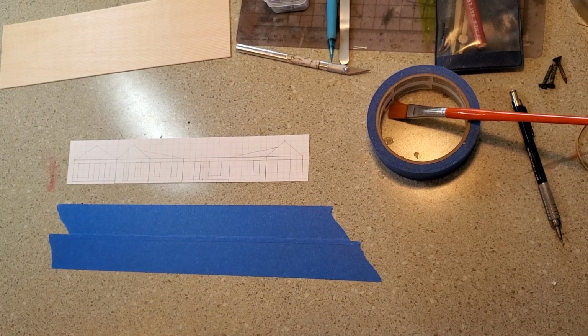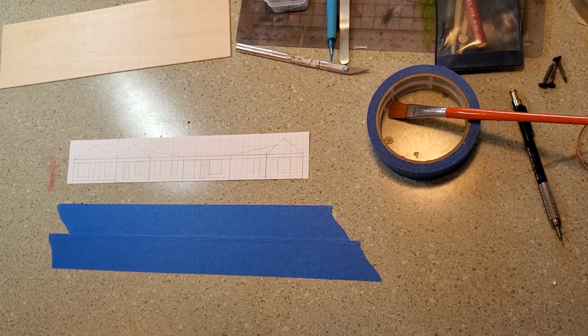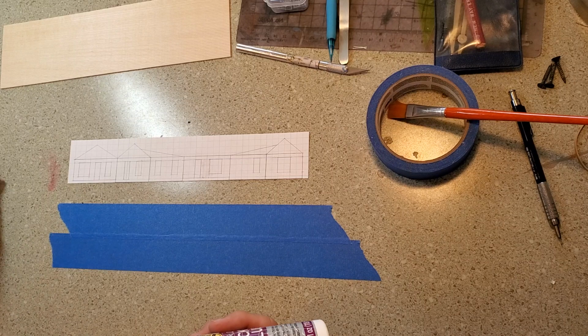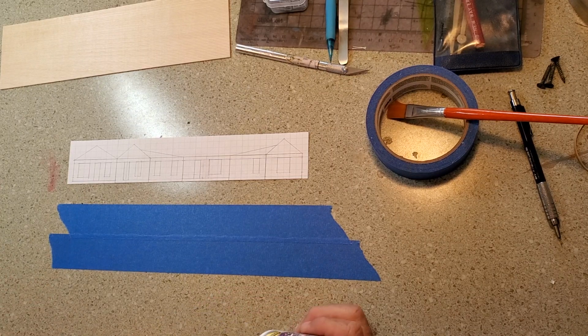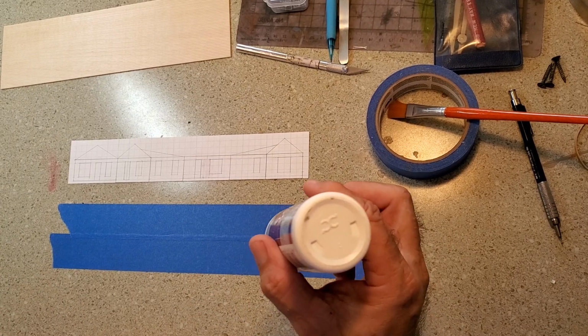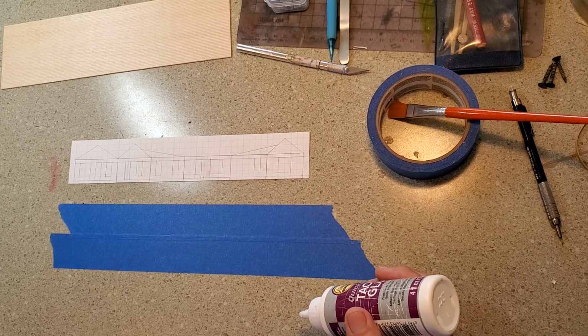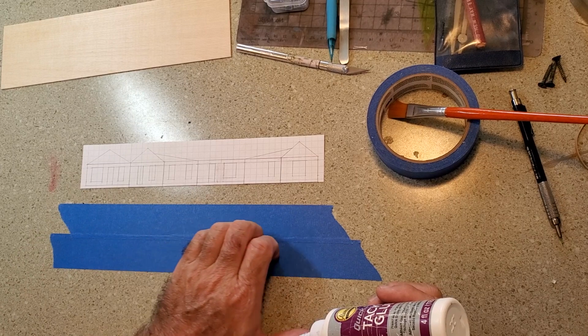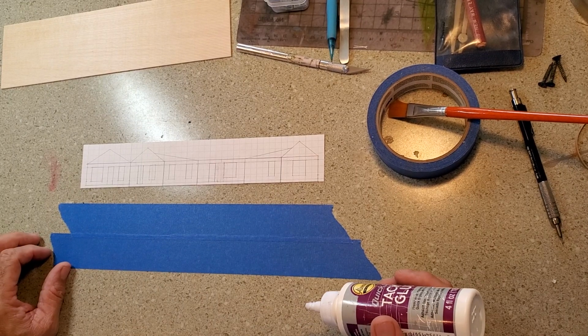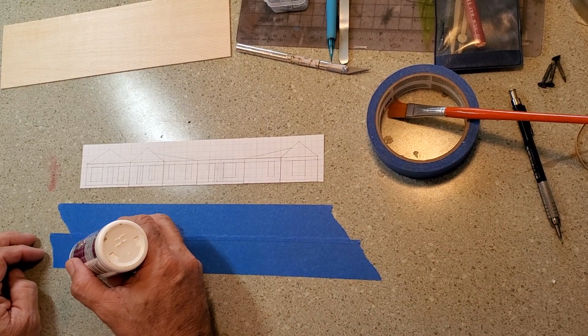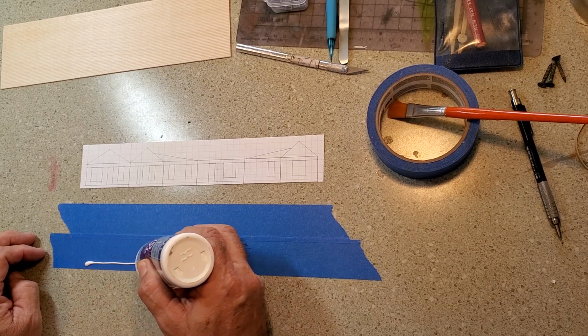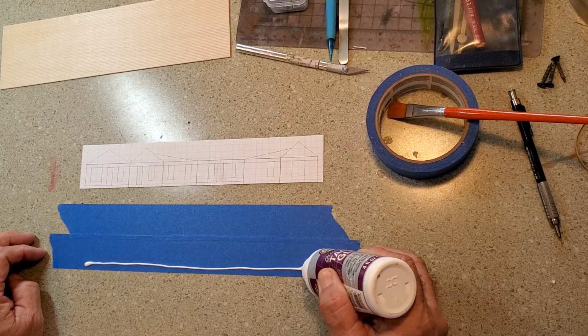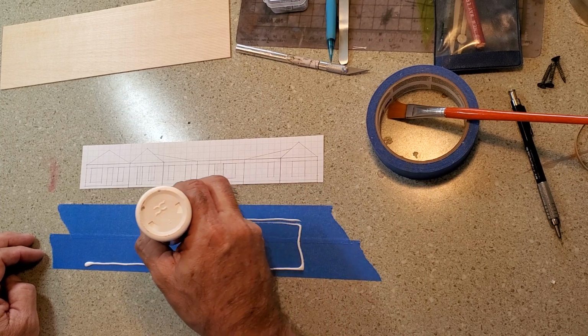So what I'm gonna do, I want to glue this to here. Like I said, I'm waiting for the glue to come to the bottom. But we're going to glue this onto here. Now, this is one of the things I tell people. This glue dries awfully, awfully fast, so you have to work quick with it.